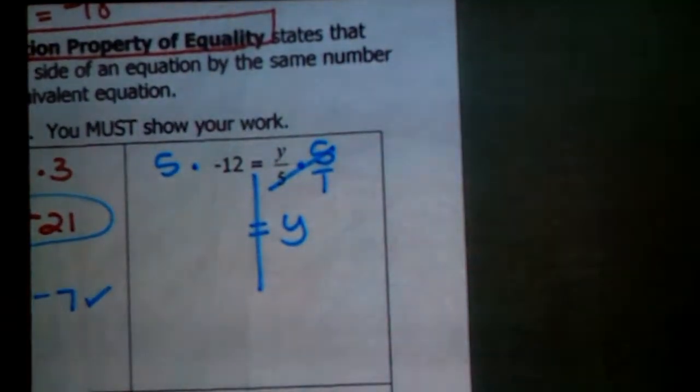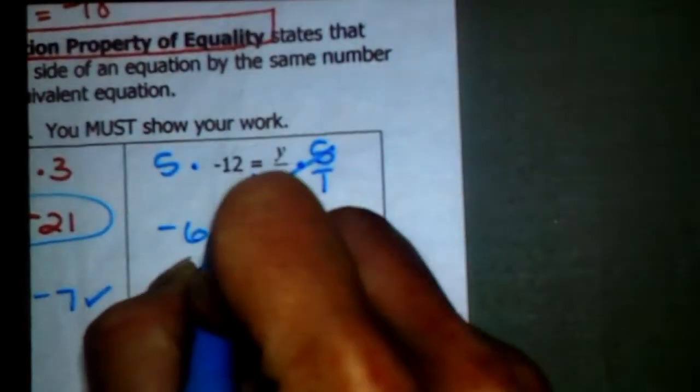And 5 times negative 12, do you know your 12's? If not, get your multiplication chart. Do it, do it. And if you don't know them, extramath.com, great practice. Anyway, that should be enough time for you to write down negative 60. So y should be equal to negative 60.